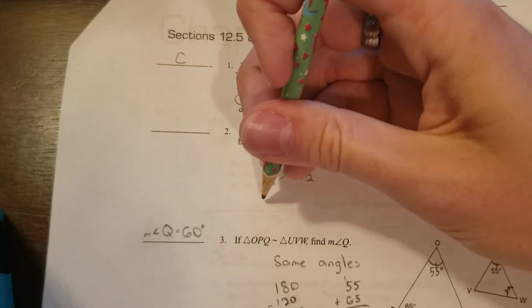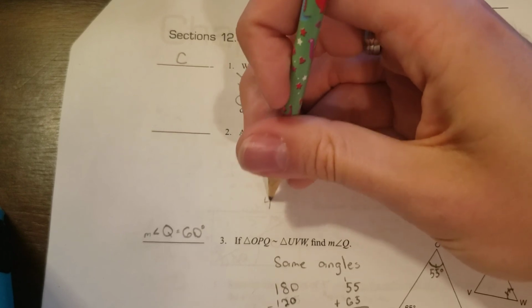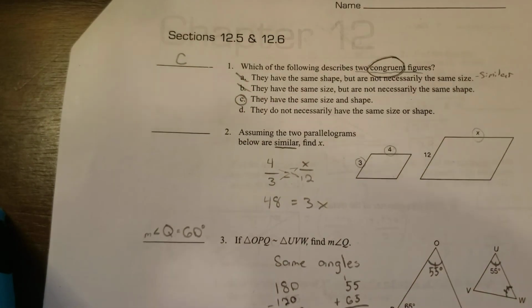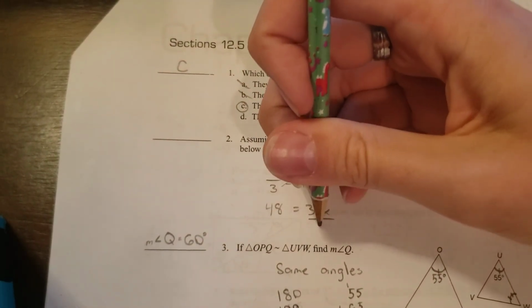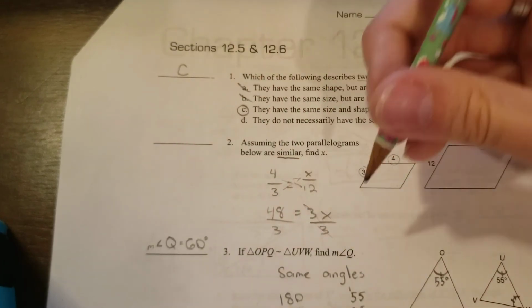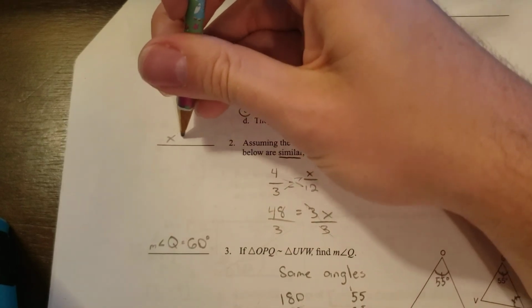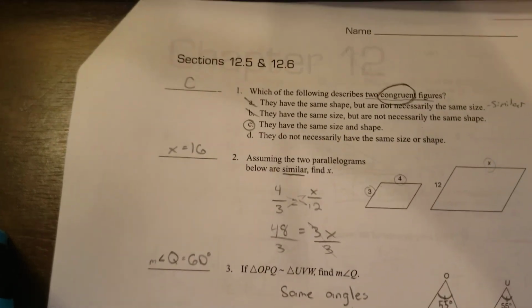That's going to give me 4 times 12 is 48 equals 3x. To solve for x, I need to divide by 3. What I do to one side of the equation, I have to do to the other. 48 divided by 3, I know, is 16. Okay.